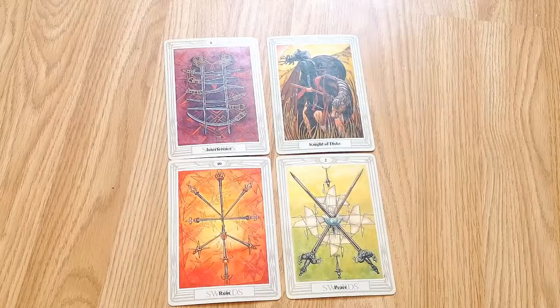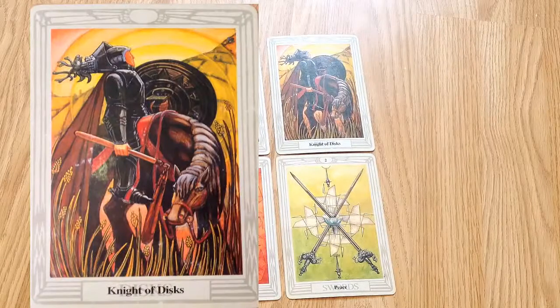We have the Princess, the Prince, the Queen and the Knight. And this is the Knight of Discs. Look at this dude, look what he's doing. He's off his horse, he's standing up, he's got his nunchuckers in his hands, the horse is starting to graze at the grass beneath. He's got his armour on, he's got his helmet on, but he's taken his visor off so you can see what's going on, and you can see the sun in the background.